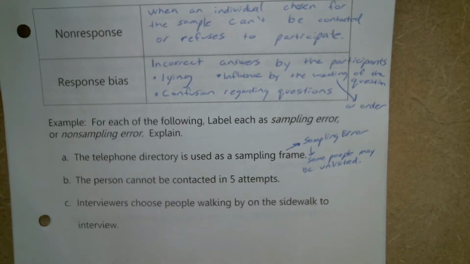If some people have unlisted numbers and those people are exactly the same as the people with listed numbers, then the fact that you're missing out on them might not actually be a big deal. It's only a big deal if those people that you're skipping or missing out on somehow differ from the rest of the population. Right? Then it could potentially skew your results.